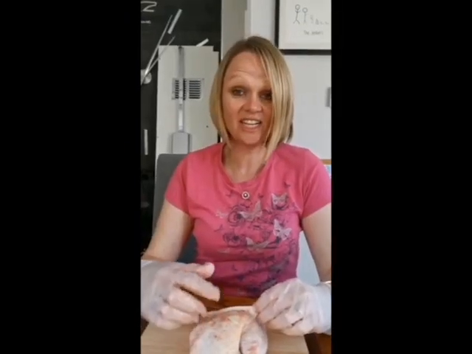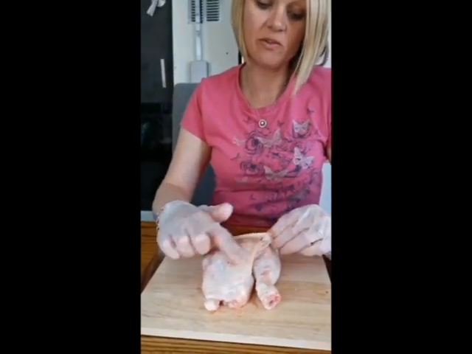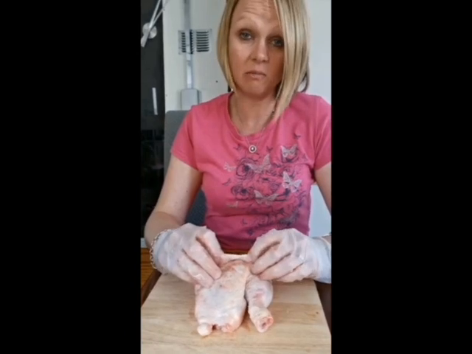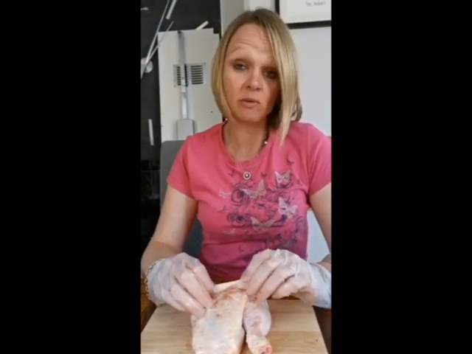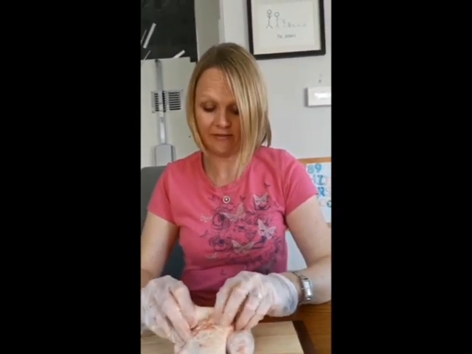Right, so this is the chicken leg dissection. So with the chicken leg, the first thing you need to do is remove all the skin so that you can see the muscles underneath. So that's what I'm going to do now. So I will just get on with that and I'll see you in a sec.